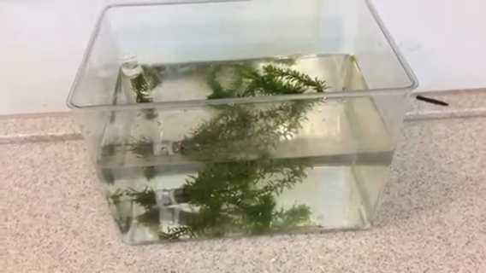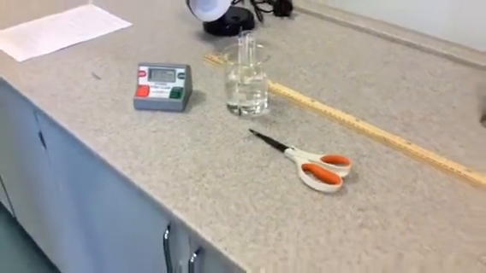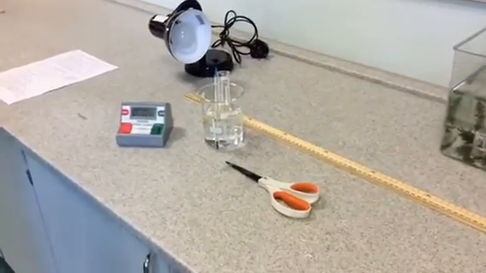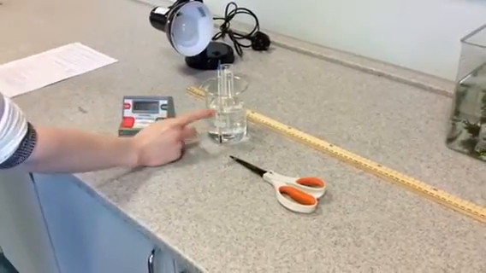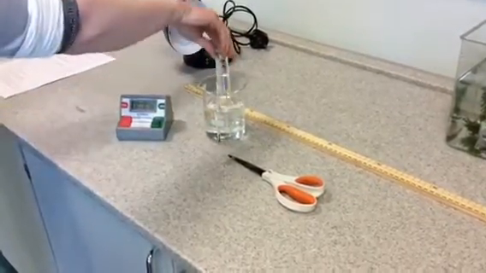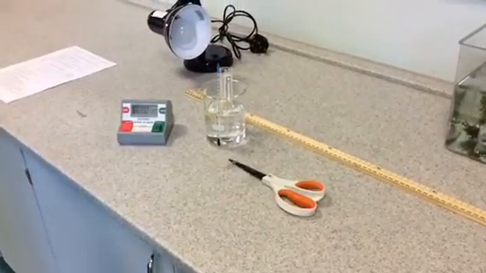Also, you will need a meter ruler, a lamp, a stop clock, some scissors and a paper clip, a beaker with water in, a boiling tube with water in, and a thermometer too.